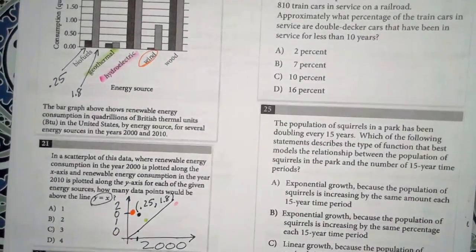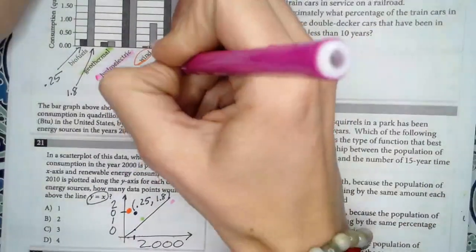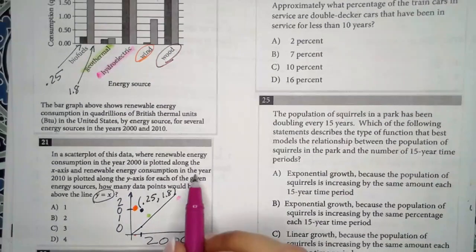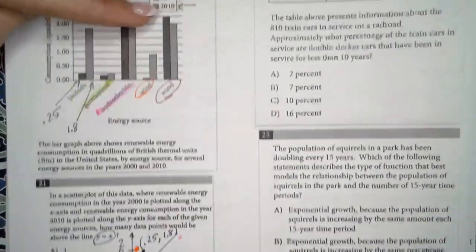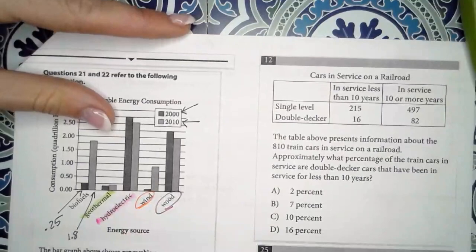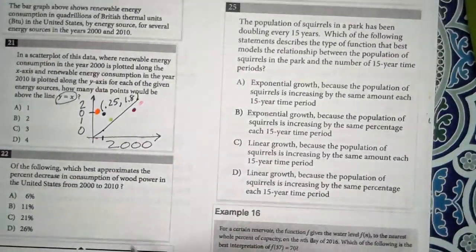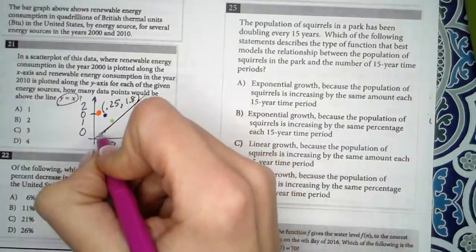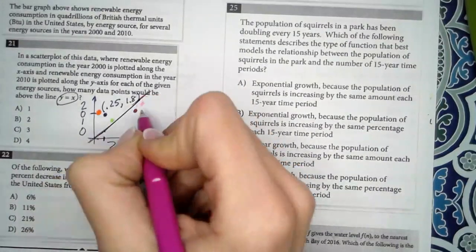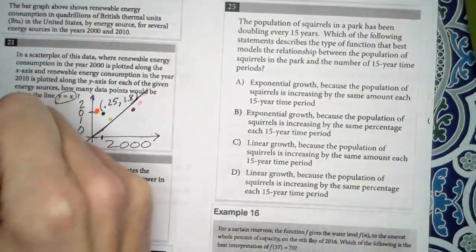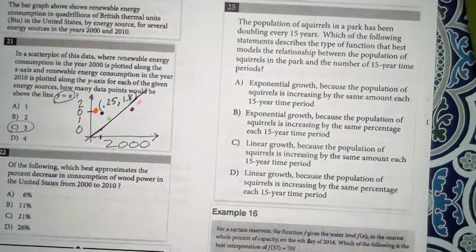And then the last one, wood. I move over 2000 quite a bit. I move up. It's almost like the hydroelectric, right? Hydroelectric was almost the same idea. I move over and up, but not enough to go above the line. How many points end up above the line y equals x? How many are below? 2. How many data points would be above the line? 3. The line y equals x is called the identity function.